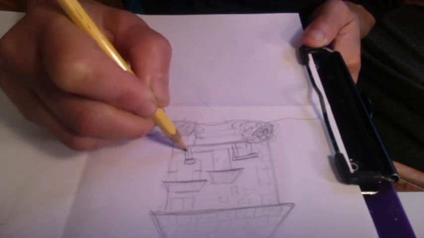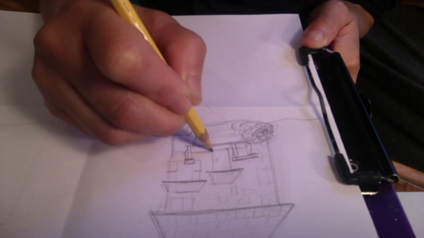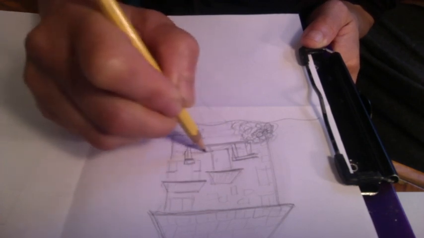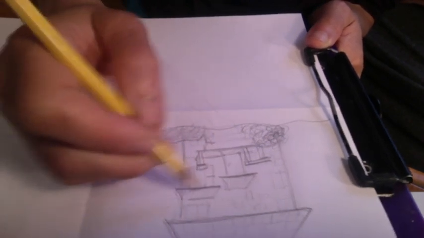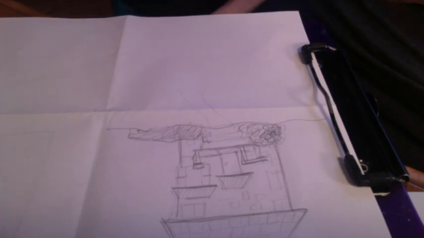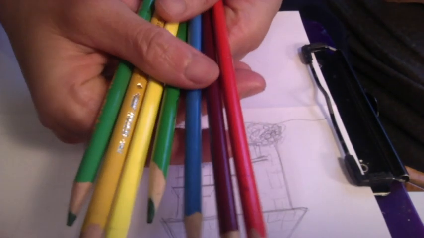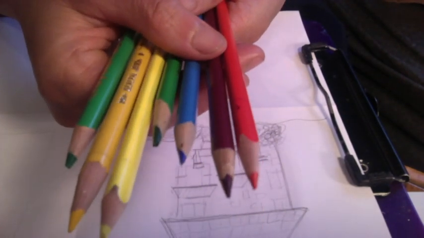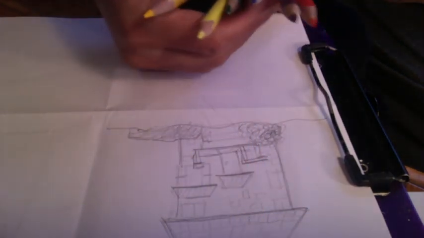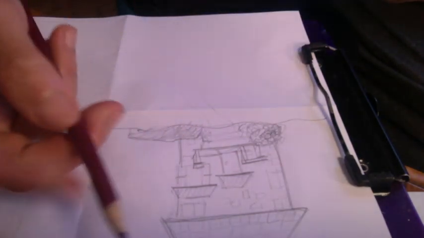So as you can see, I started drawing a little bit darker. So for the house, I have some colored pencils here. I just grabbed a few. I tried to get a variety of colors. So for the house color, I'm going to use this brown color that I have.